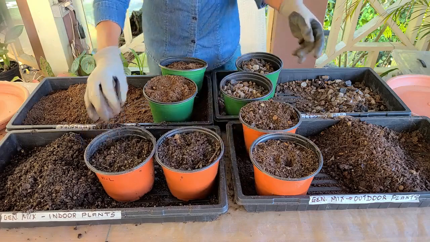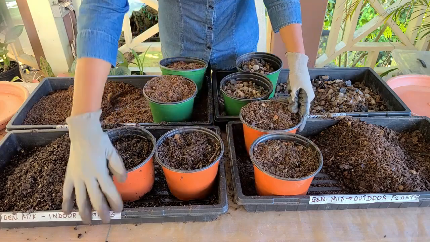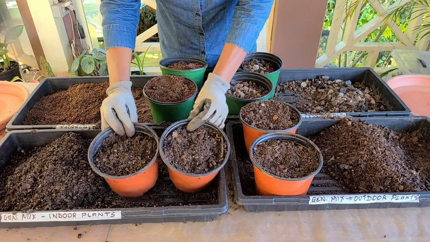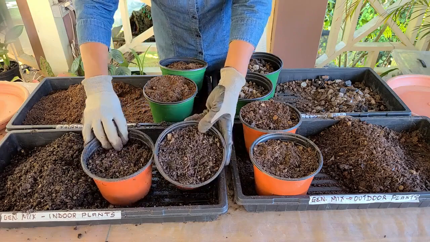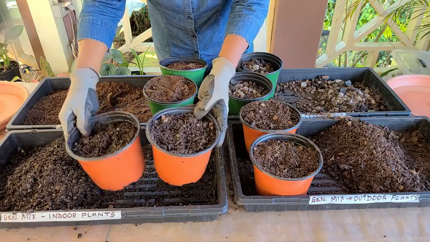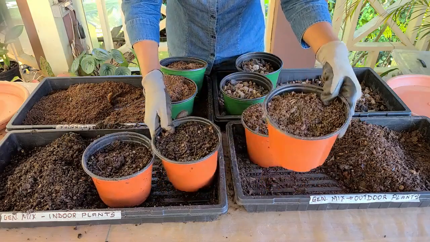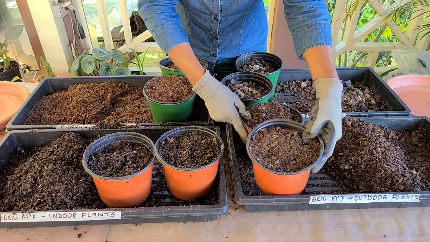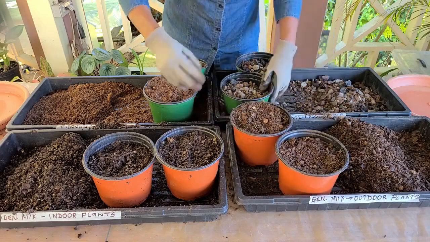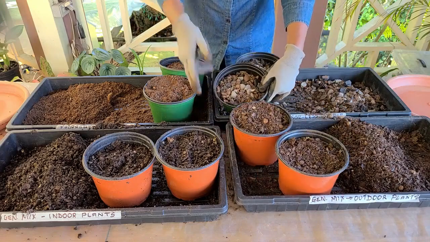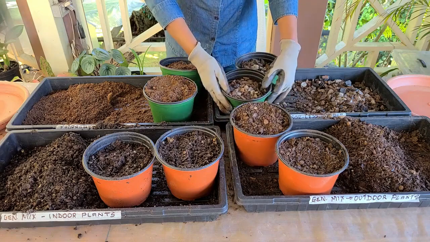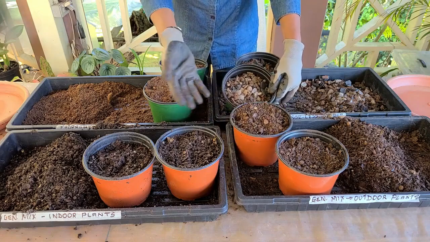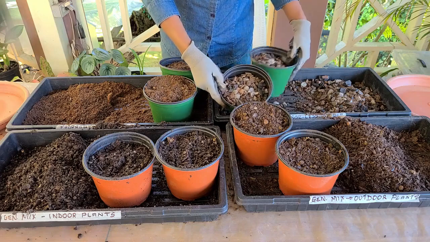Here are the 4 plant media formulations. The formulation earmarked for indoor potted plants looks quite rich, doesn't it? It's not too heavy. It's definitely lighter than the outdoor formulation. The inert media is also lighter than the outdoor formulation. I should mention that this inert media is suitable for orchids, bromeliads, as well as anthuriums.